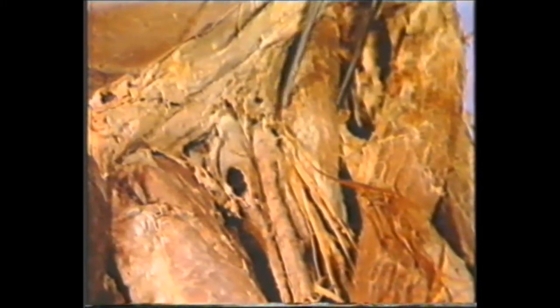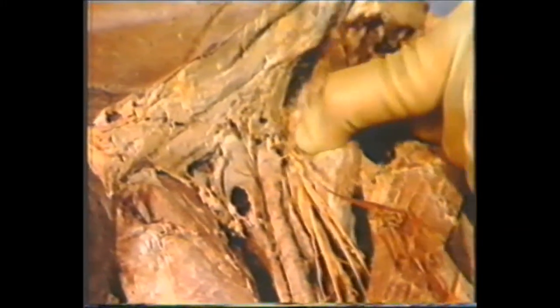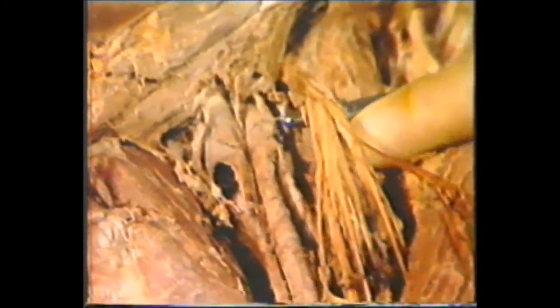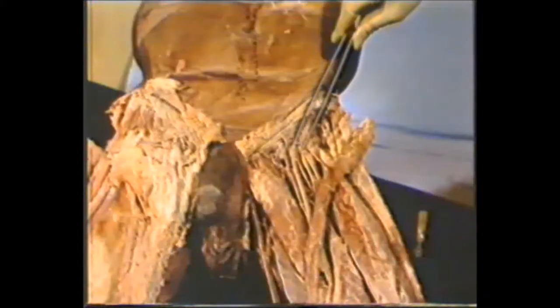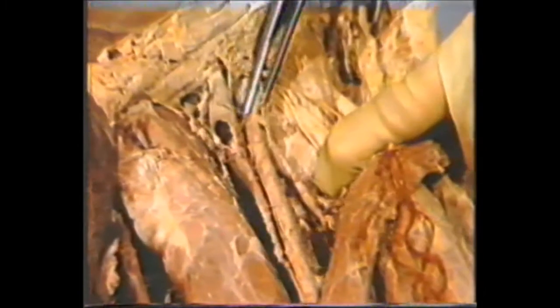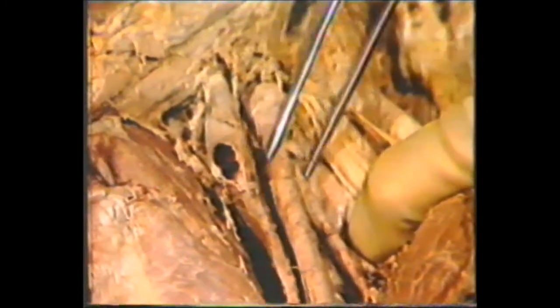Notice that the femoral nerve appears behind the inguinal ligament and descends on the surface of the iliopsoas. The femoral artery also descends in front of the iliopsoas, which intervenes between it and the hip joint, that is to say, the head and neck of the femur.